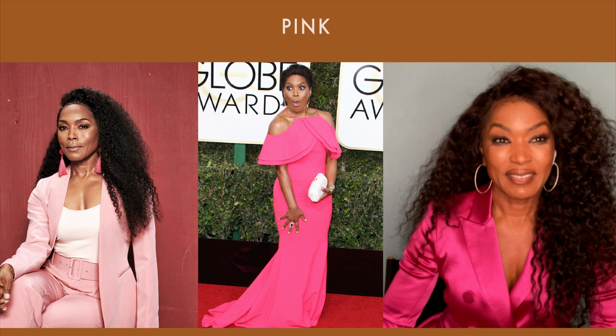Pink. For pink, they should be slightly warmer, meaning that they should have a little bit of orange in them. Something like punch, flamingo, and watermelon. The darker shades of these colors also look amazing.